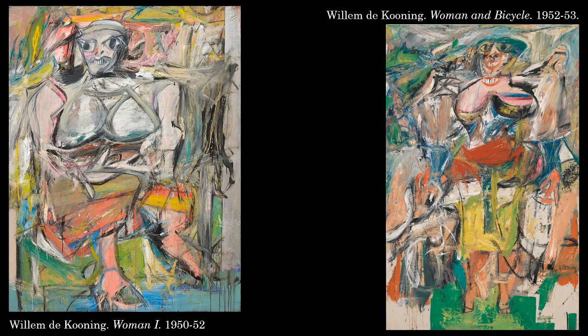Another abstract expressionist that we have to talk about is Willem de Kooning. Here we see more expressive brushwork, a very energetic application of paint, slashing lines, these kind of agitated patches of color, and strange irregular shapes.